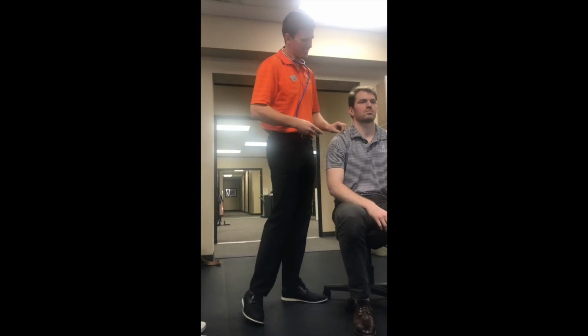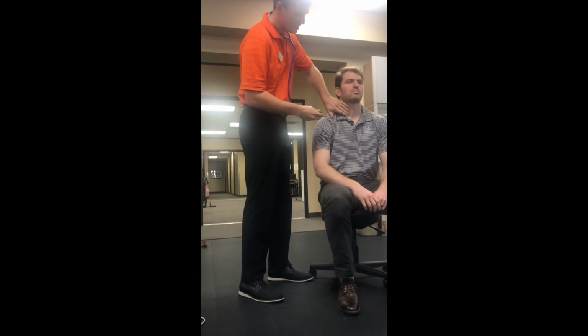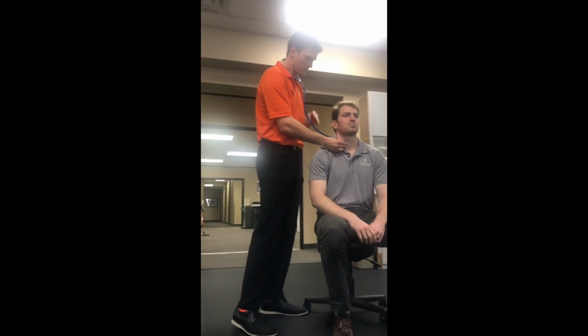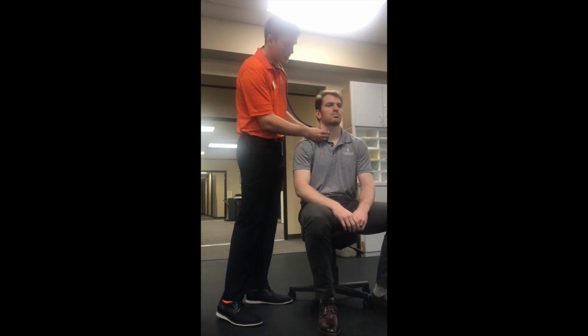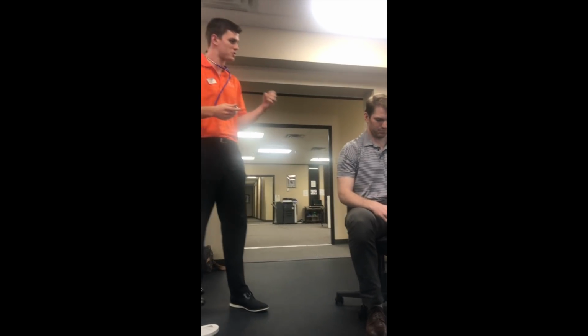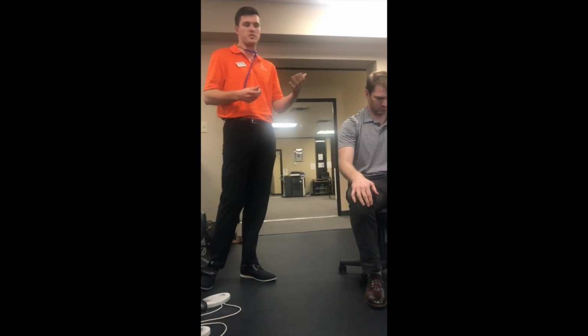You would first find the carotid artery, and then you would put the diaphragm on there so you could hear the different sounds. You would look for a bruit, a kind of rough noise, if there's an issue, but normally it should just sound kind of like a pulse feels.